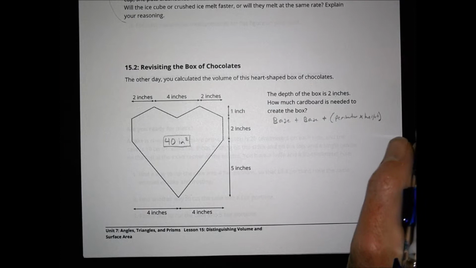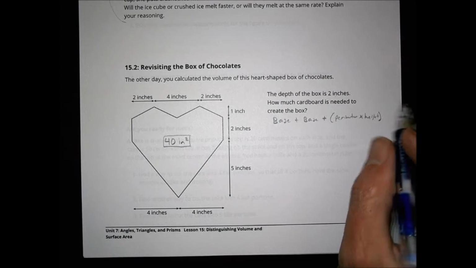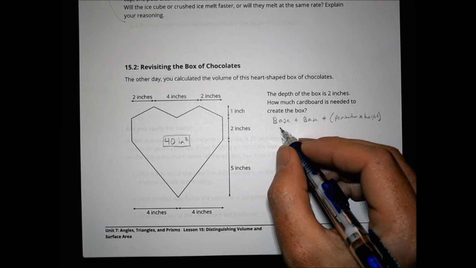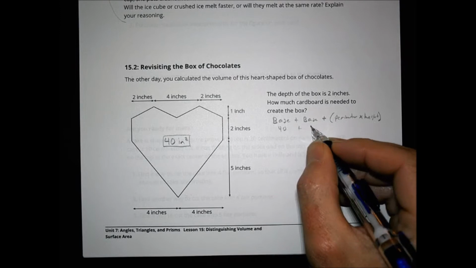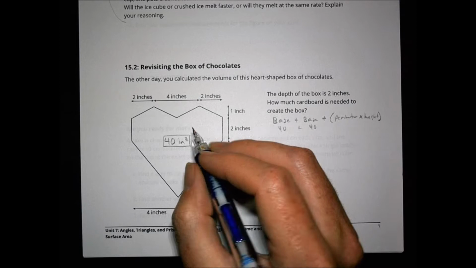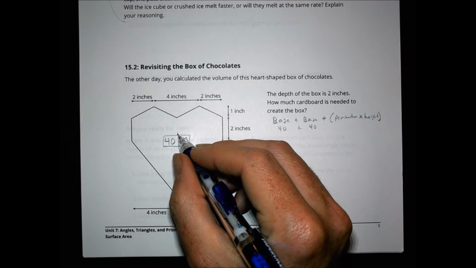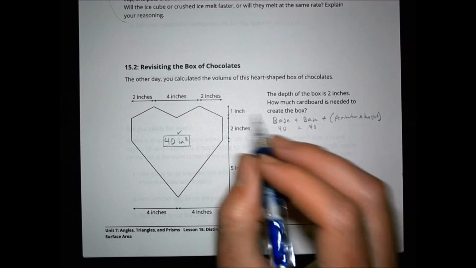Okay, so that's what we've been doing to solve this so far. We know we have a 40. That's pretty easy. We have another 40 based upon our information from a prior lesson, and again, this should be in your notes from a couple lessons back.